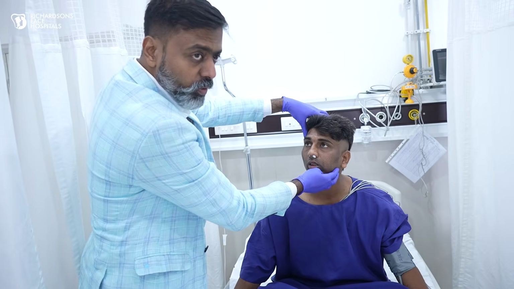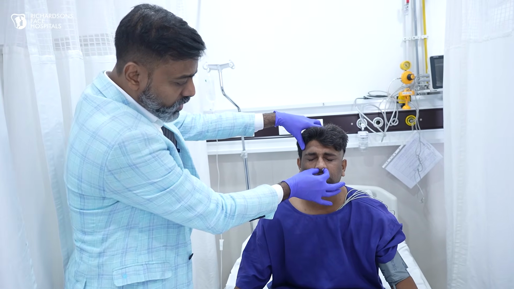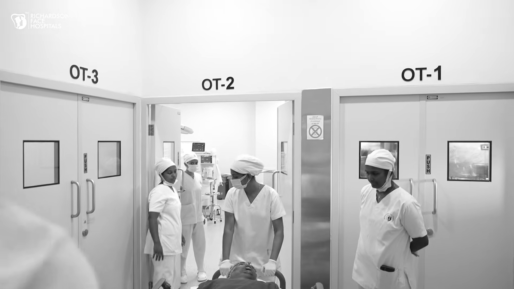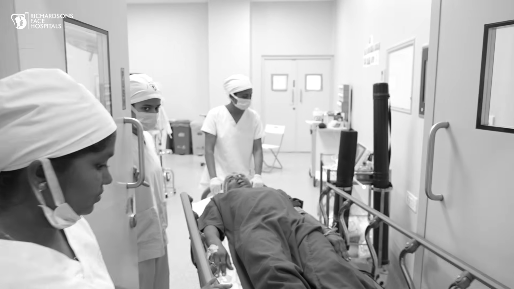So we're going to take care of both his functional and aesthetic concerns in one go. We've got some gauze inside with some medication because we're going to be doing blind nasal intubation for him, and this is going to take us about 5 hours. His right side of the face is deviated to the left and there is a retruded chin.